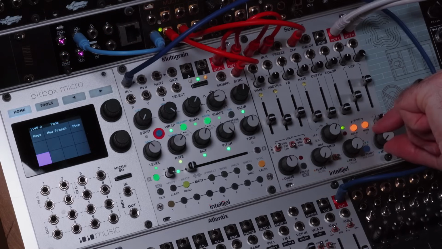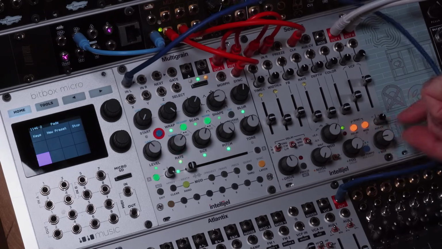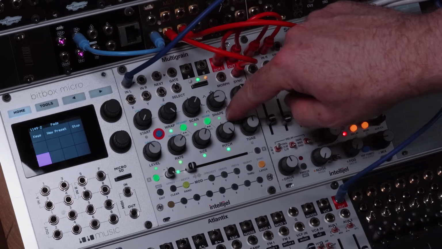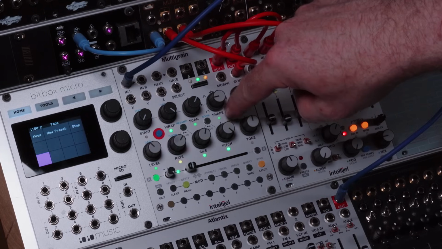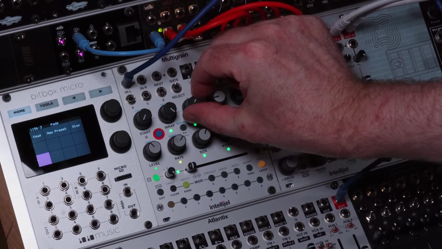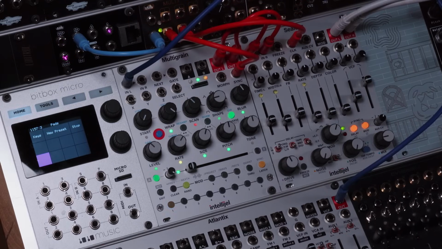Let's add some sea legs. Oh, that's nice. We can reverse our grains by clicking this reverse button. But if you want to reverse the whole sample playback, turn scan to the left.